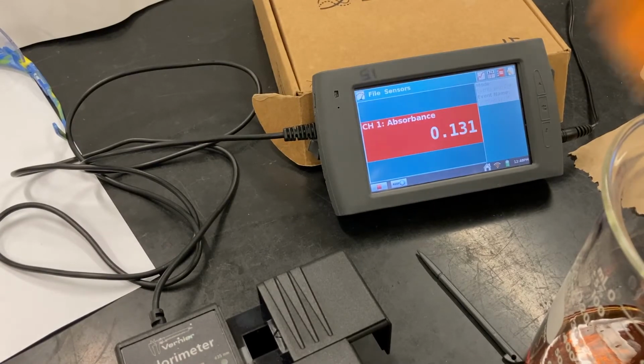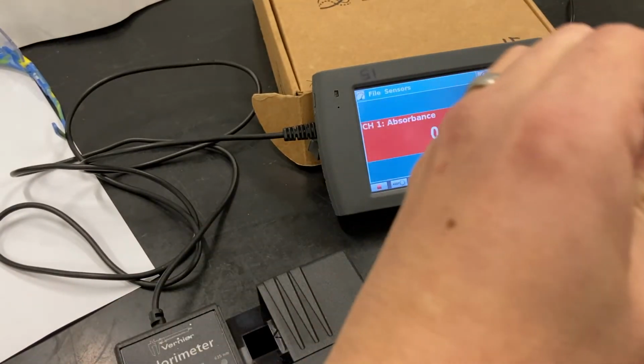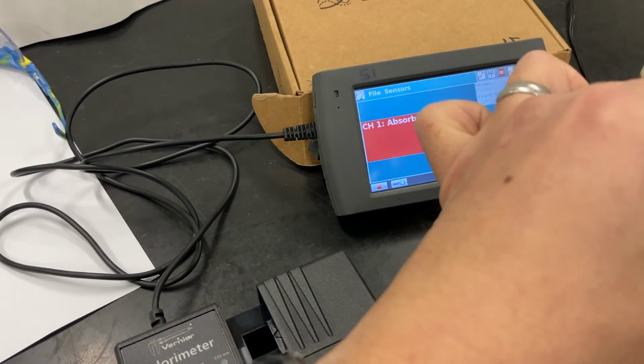All right, so we just prepped solution 3. Gonna rinse the cuvette.